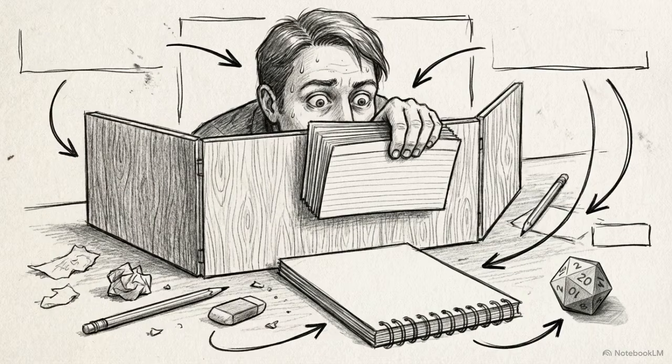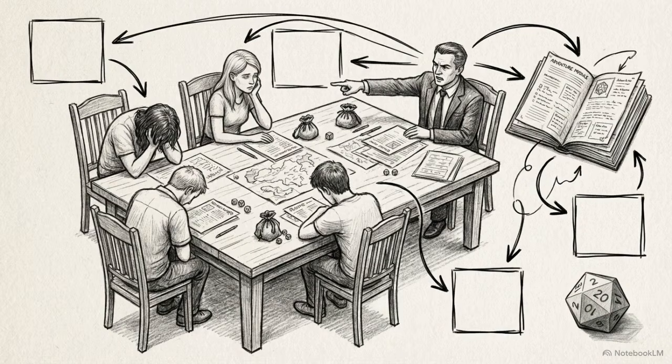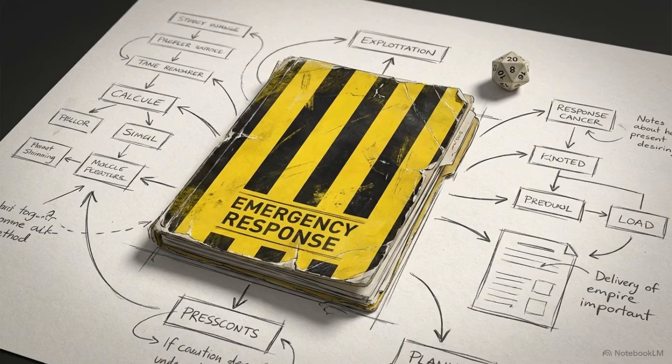The common advice for this situation is either to wing it and rely on raw improvisation, or to force the players back onto your pre-written path. Both options usually lead to a flat, tedious session. That is where the disruption response protocol comes in.